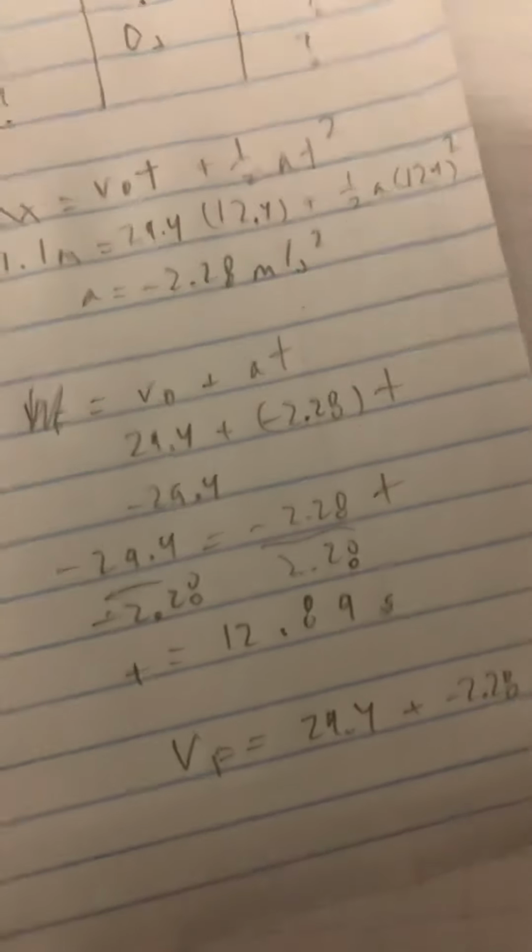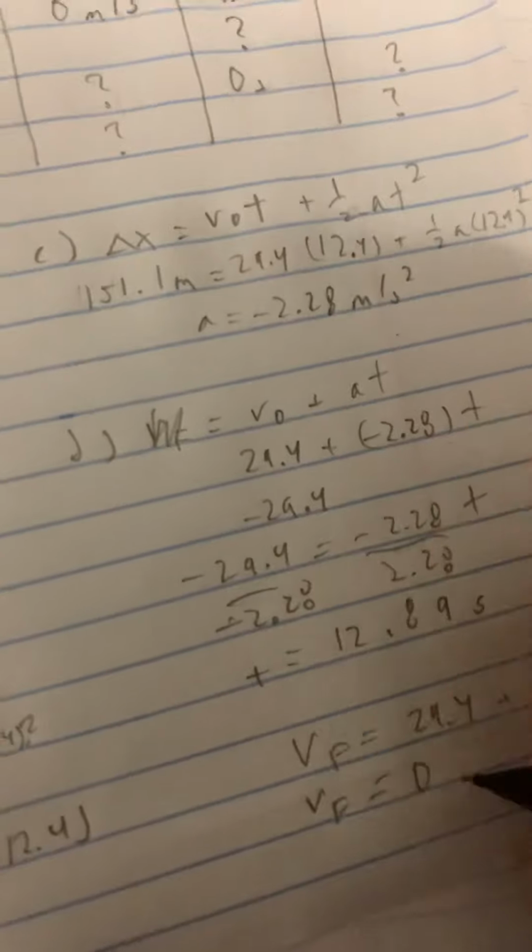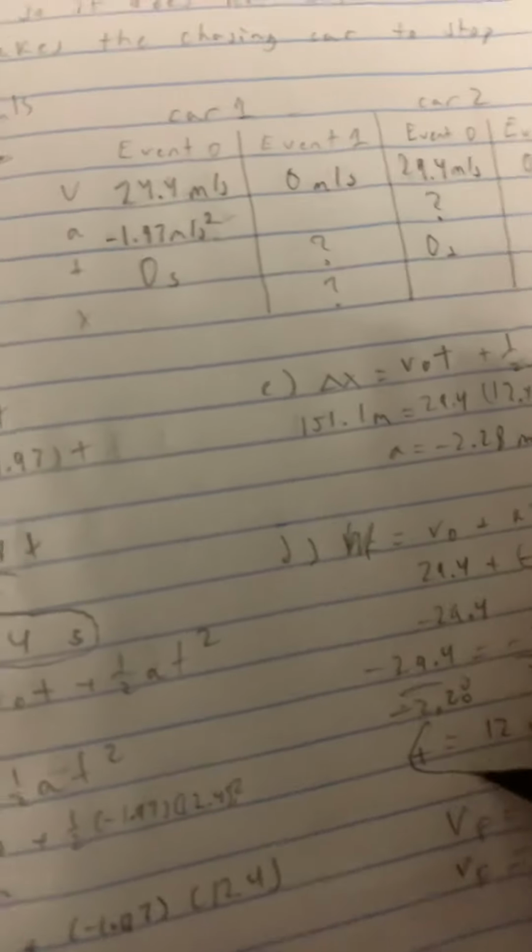We plug it into a calculator, and we find VF again equals 0 meters per second. So both of these are correct.